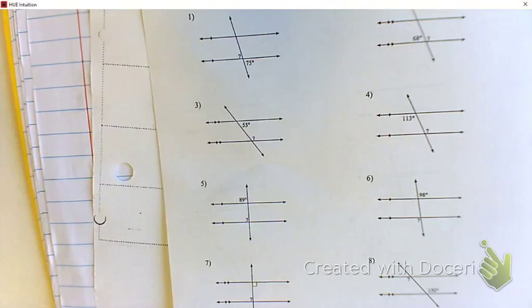Okay, so after we figure out what kind of angles they are, and after we figure out if they're congruent or not, we then have to figure out, well, how do we find the angles? So look at number 1. It's got a question mark there across from the 75. So what kind of angles are those? They're vertical angles because they're across from each other. Because they're the same, that means that our answer on number 1 is 75.